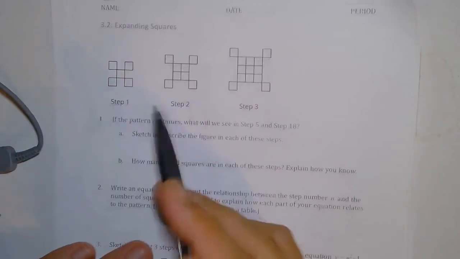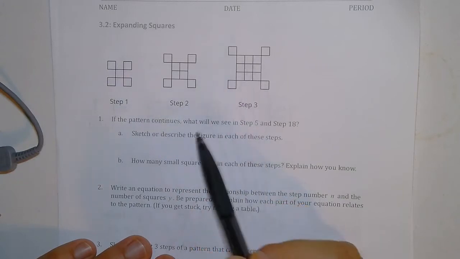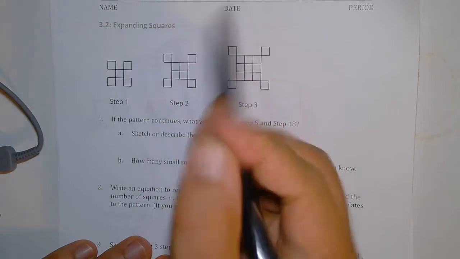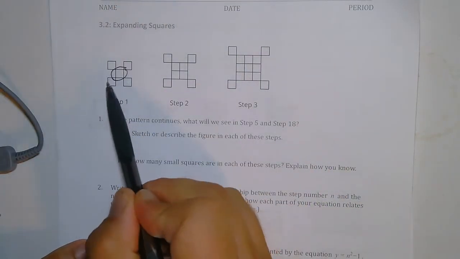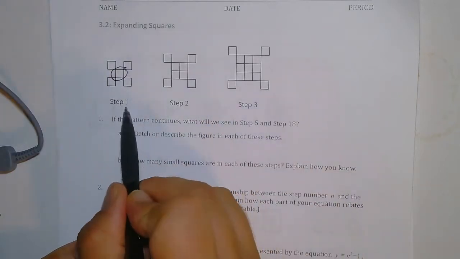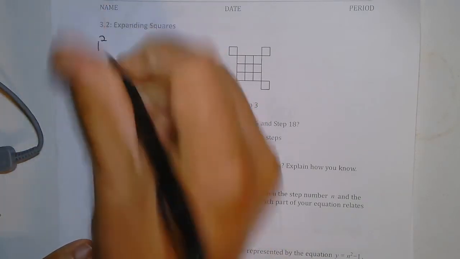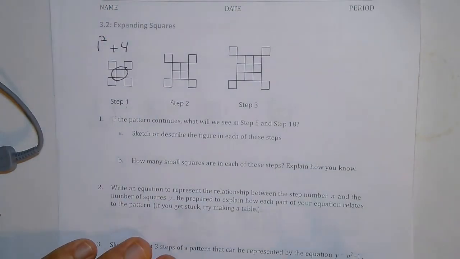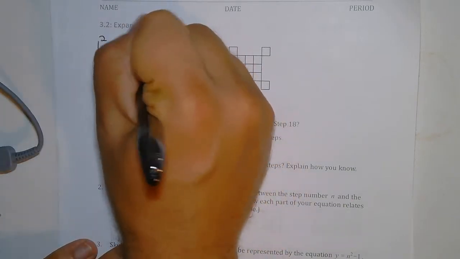Now here we're going to look at geometric patterns and see what's going on and describe the next steps. So first of all, if I look at step 1, I notice I have a 1 by 1 square and then plus 4 outside squares. So if I look at how to relate step 1 to the pattern, I would have the step number squared, 1 squared, plus 4 of the outside squares, and that would give me a total of 5.